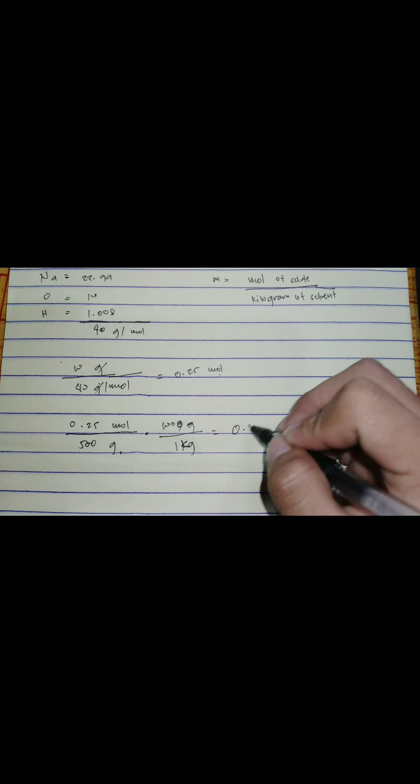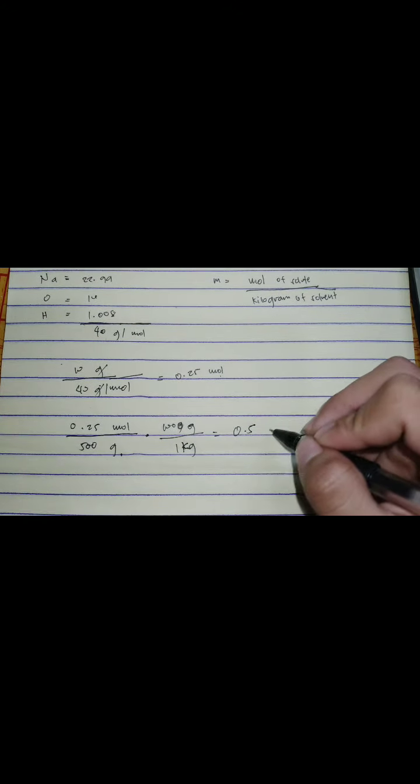So we have 0.5 mole per kilogram. So our molality is 0.5 mole per kilogram of sodium hydroxide. Okay, thank you.